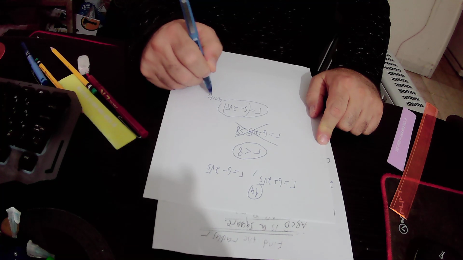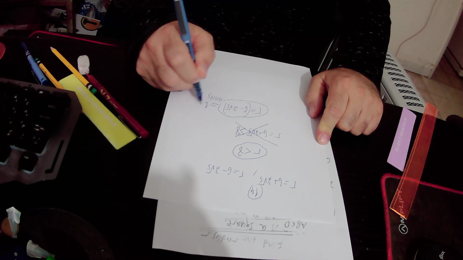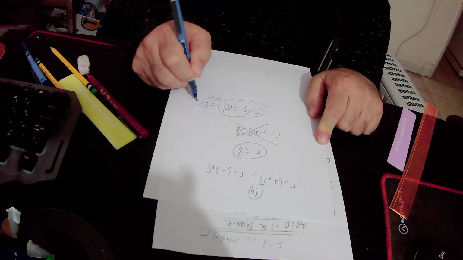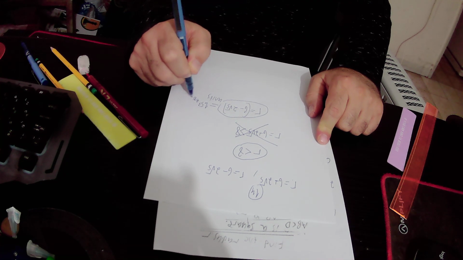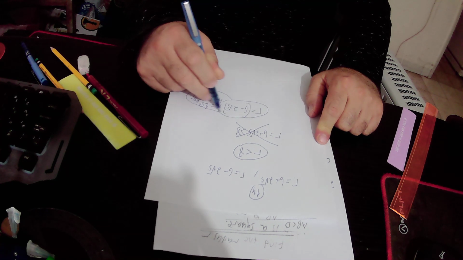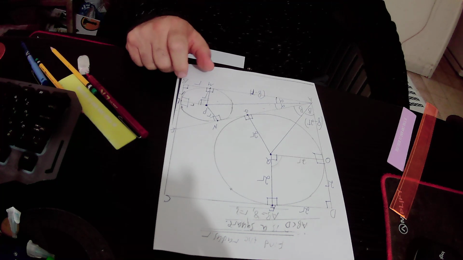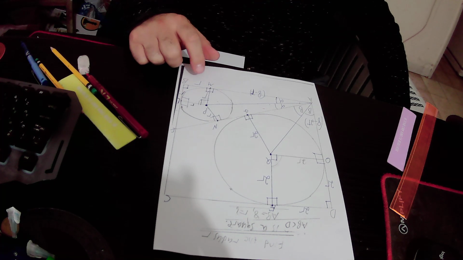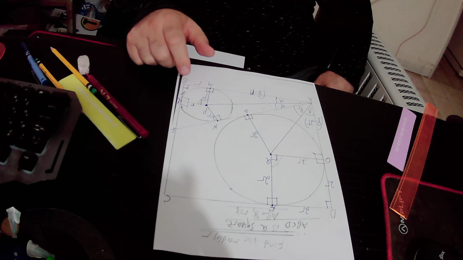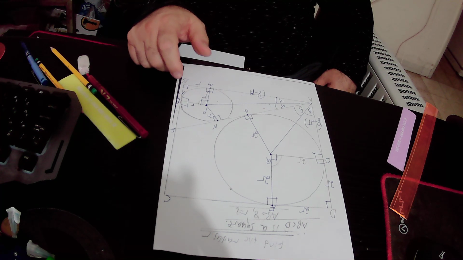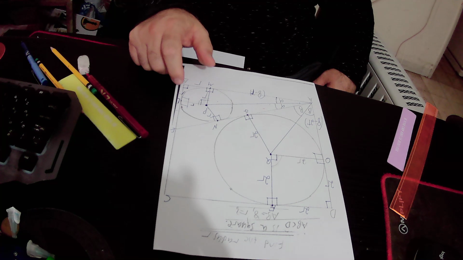Or in terms of numbers, it equals 1.53 units. So the answer to the question is that the radius of this small circle equals either 6 minus 2 times root 5 units, or in terms of numbers, the radius of this small circle equals 1.53 units, okay?